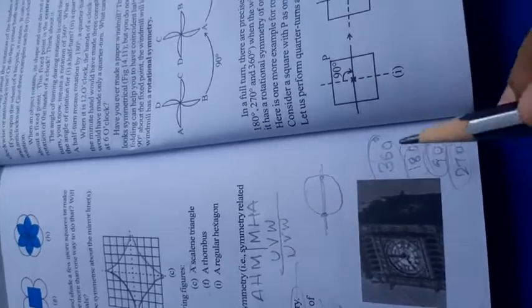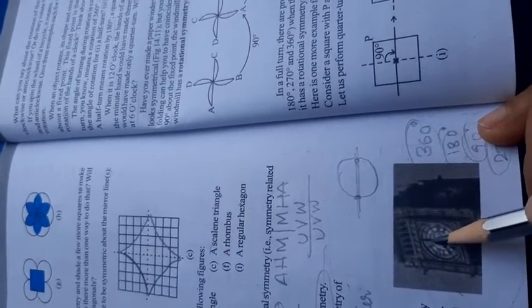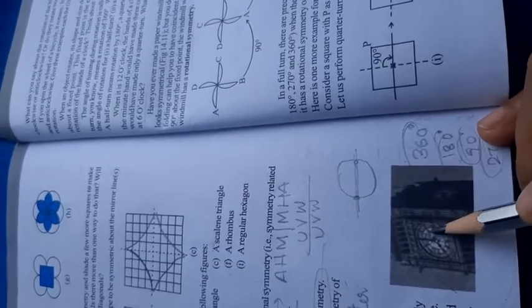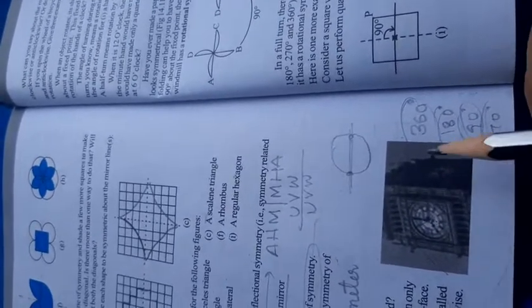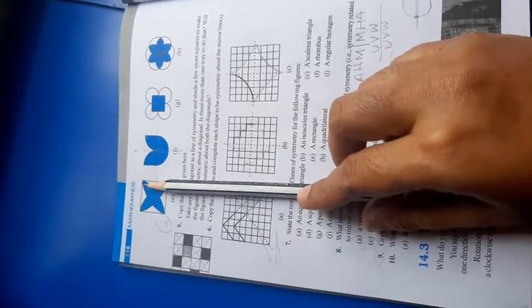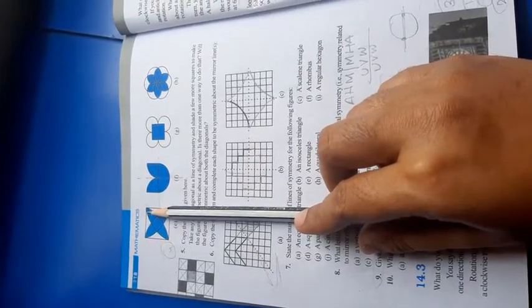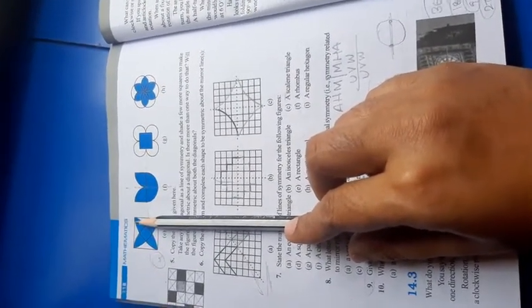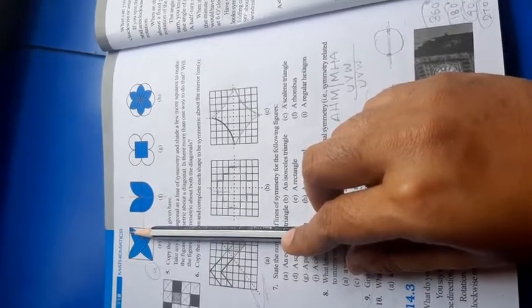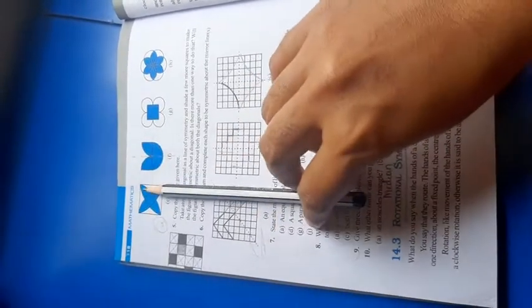Rotational symmetry is nothing but if you rotate 90 degree by 90 degree about a fixed point. For example, this pencil is here. Now, I should rotate this pencil one rotation. Rotational symmetry means, see, 90 degrees from here to here.